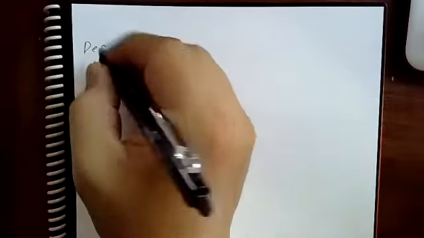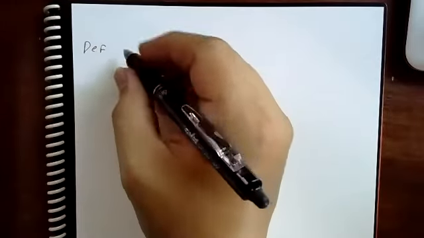It's almost done with 2.2 then. Biconditional.